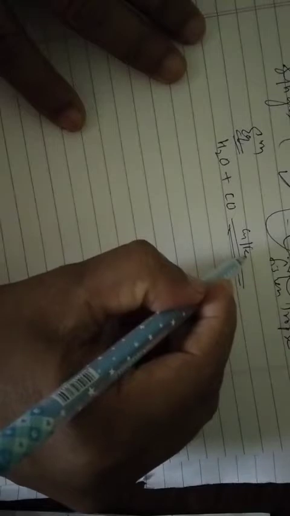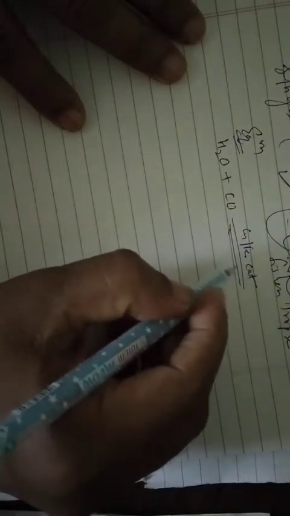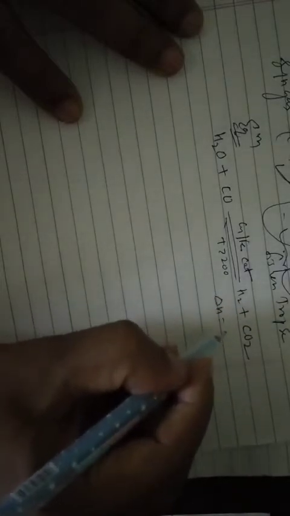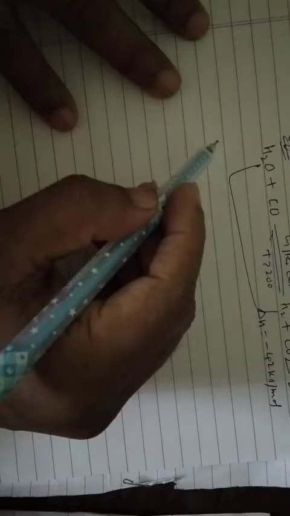So what is that? We have H2O plus CO. You can see that copper or iron is used as a catalyst, and the temperature is greater than 200 degrees centigrade, and you get H2 and CO2 with delta H of minus 42 kilojoules per mole. This is the shift, where carbon monoxide is oxidized to carbon dioxide, and from the water, from the steam, we are converting to hydrogen. So this is the concept of the equilibrium we are going to learn here.